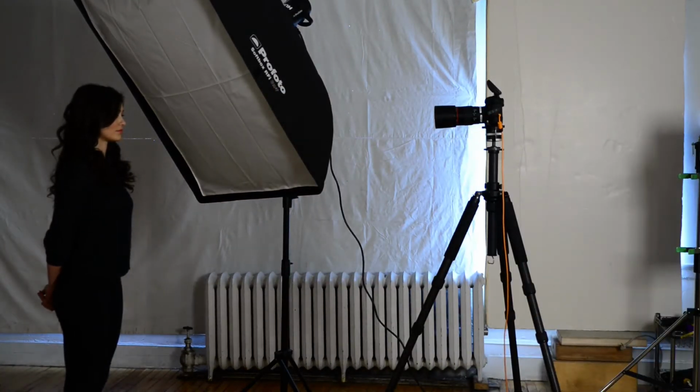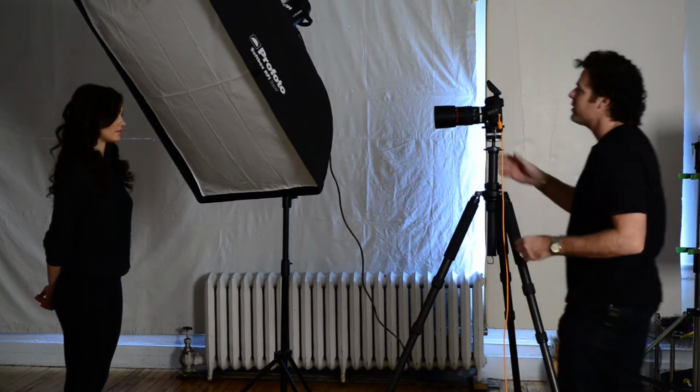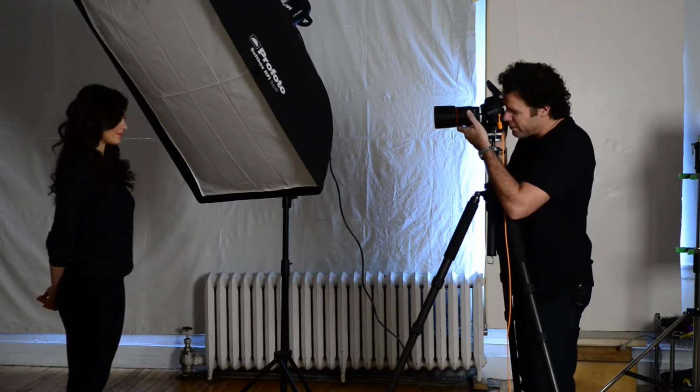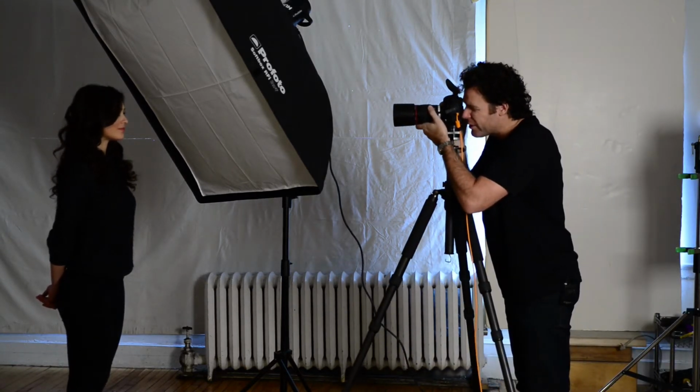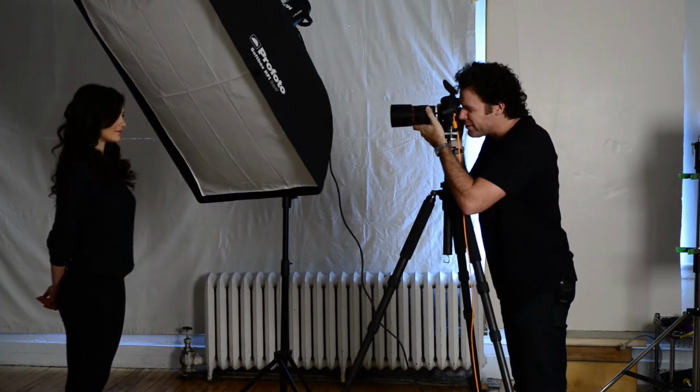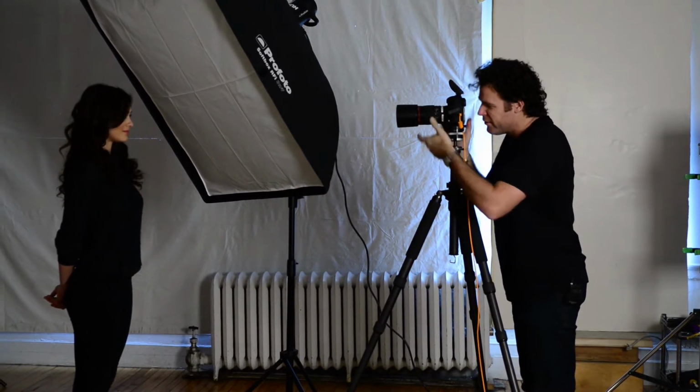Okay, it's about the same at f16 because this one has a little bit of diffusion, but not much. Let's just go in here and take a look. Same angle of light, didn't change the angle of the head. And now let's look at the shadows on this one. Wow. Totally different. Softened up quite a bit there.